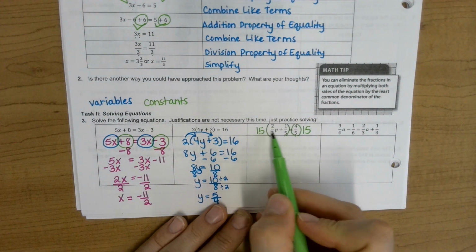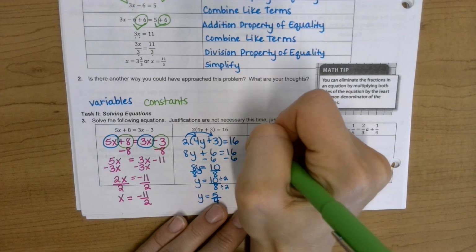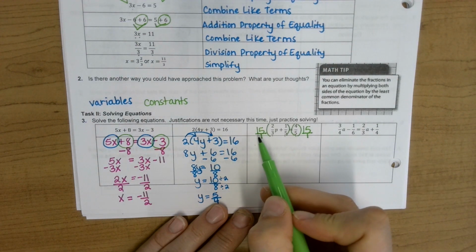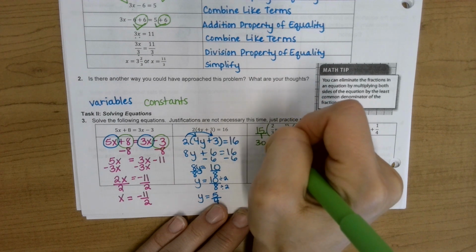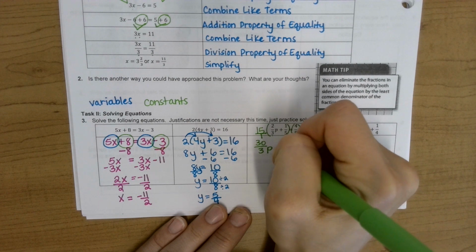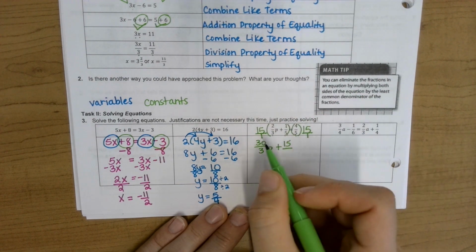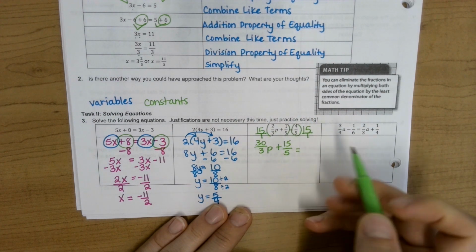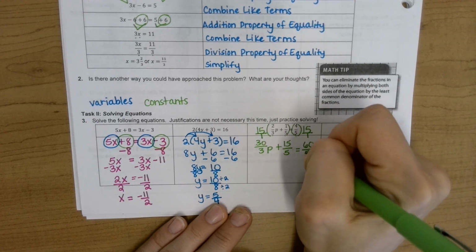Then we just solve by multiplying everything across the entire equation. To make it easier, I'm going to make 15 into a fraction, 15 over 1, and then multiply my numerators across and then my denominators. 15 times 2 is 30. 1 times 3 is 3p, plus 15 times 1 is 15, 1 times 5 is 5, equals 4 times 15 is 60, 5 times 1 is 5.